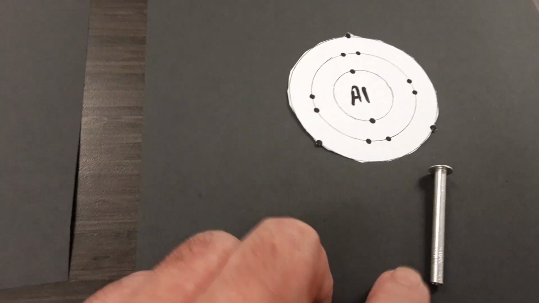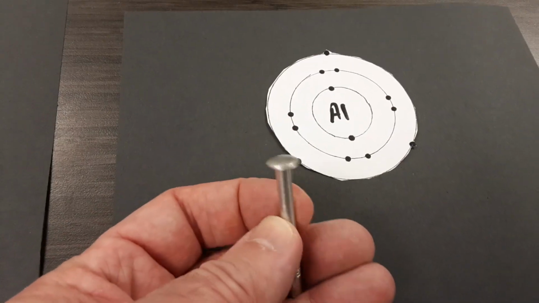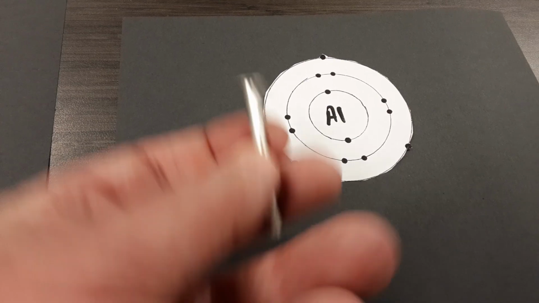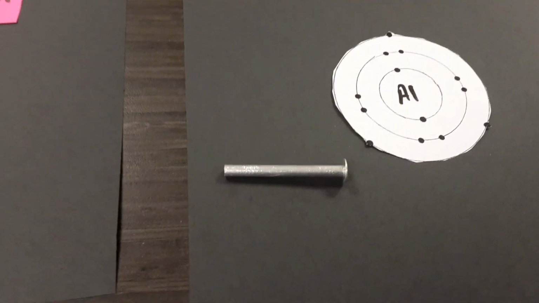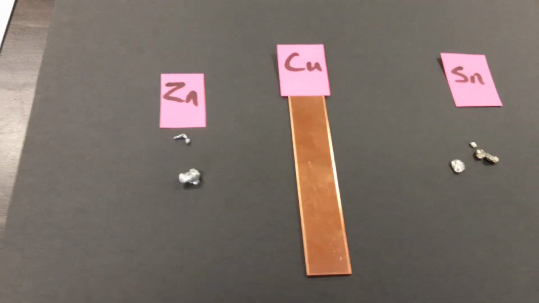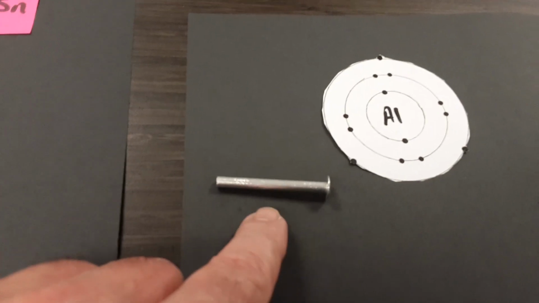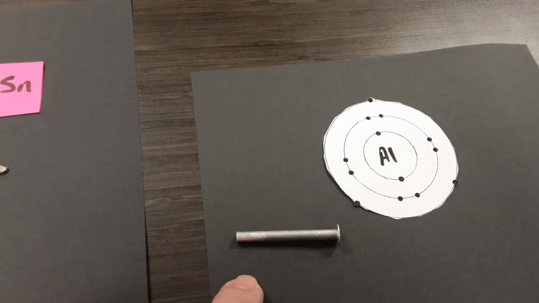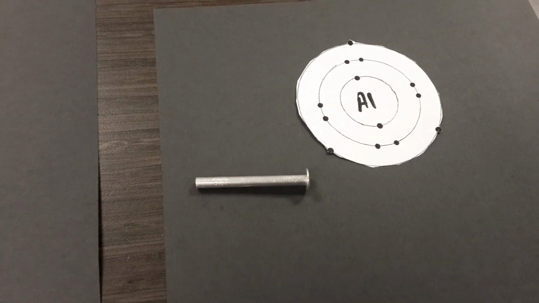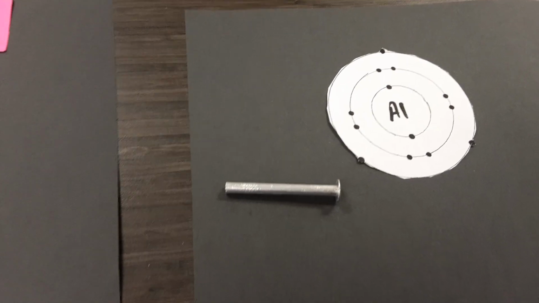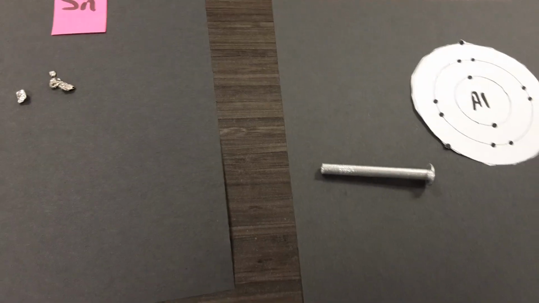Our next example here is aluminum. It's getting closer to the stair step. Once again, it's shiny. It's malleable. This flat spot was put on there by pounding. You can make wires out of aluminum, but aluminum tends to be a little more brittle than copper and these others because it's getting closer to the stair steps. It's less metallic than these are. It has a lower ability to conduct electricity and heat, and it's less malleable. That means if we strike this with a hammer, it's more likely to crack than it is to just flatten out.